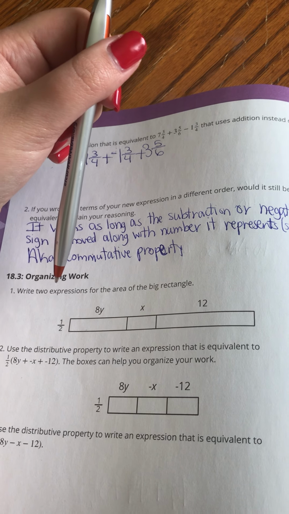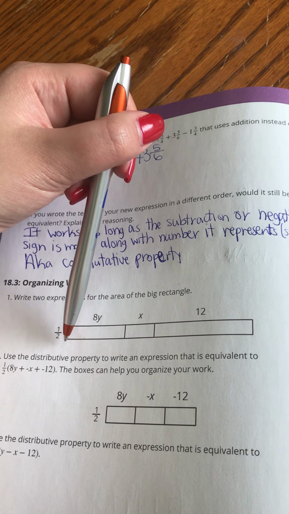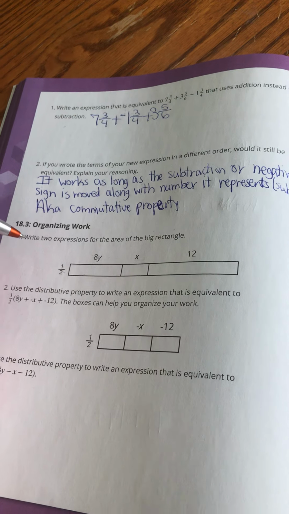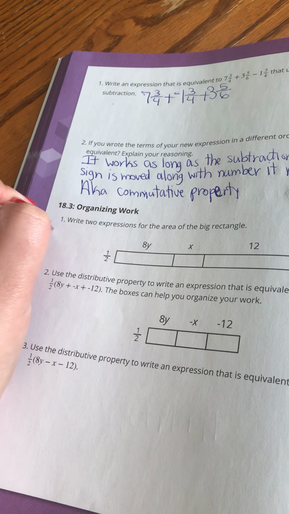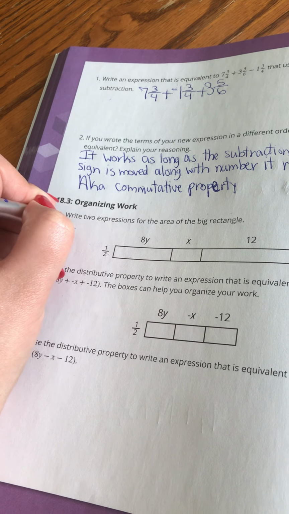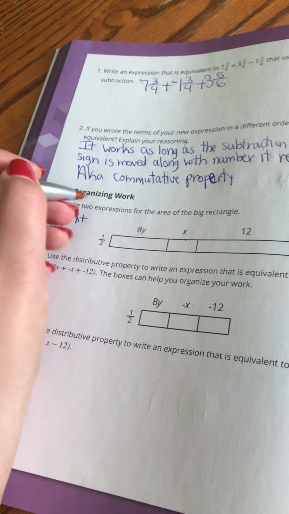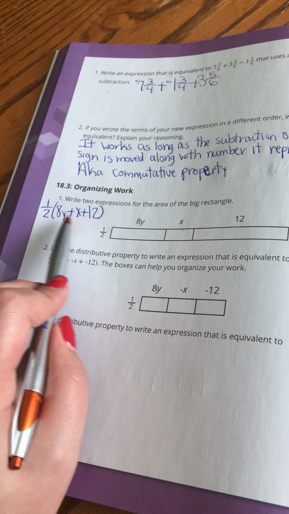So number 1, write 2 expressions for the area of the big rectangle. So I have this times this plus this plus this. So the one expression would look like exactly what I said. 1/2 times 8y plus x plus the 12. This whole thing in the parentheses will equal that length.